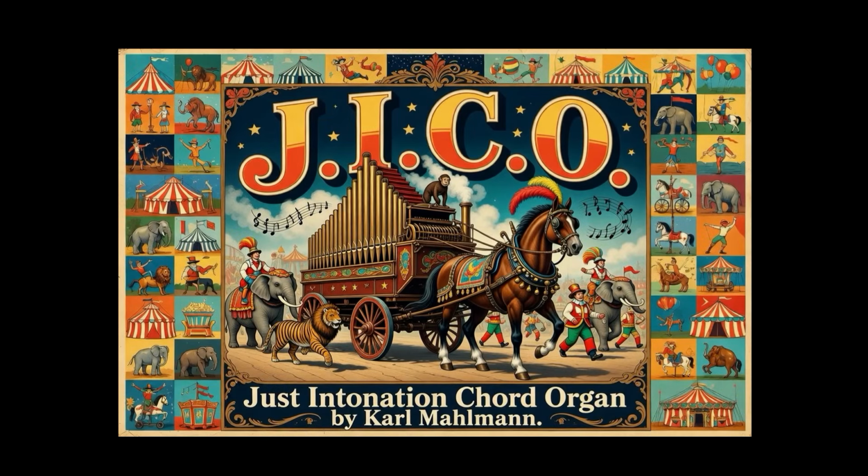So a quick overview here, and then I'll give a brief description and demo of the software program which I've named JICO, Just Intonation Chord Organ. I haven't written a manual for it yet, so this video is pretty much it. But I'm not going to describe every button here. It's all pretty intuitive. I'll try and hit the main points.